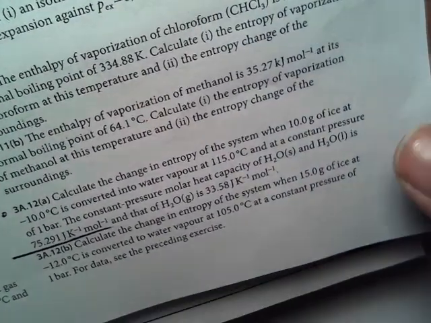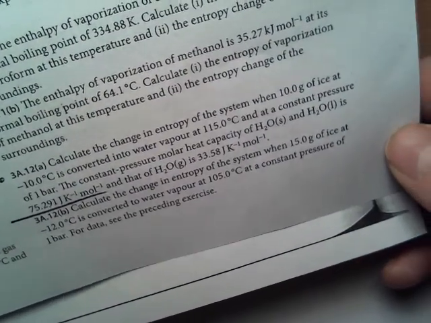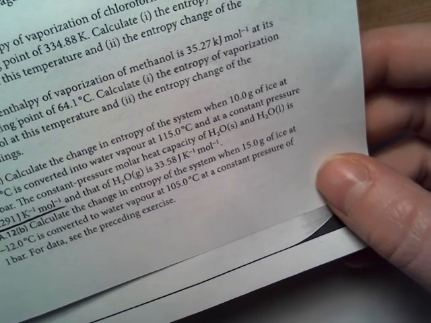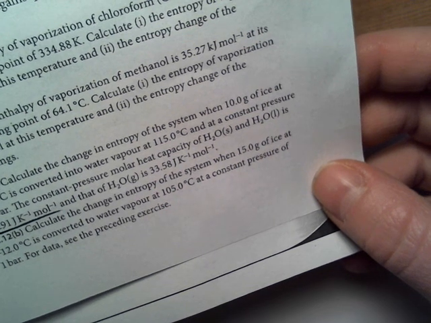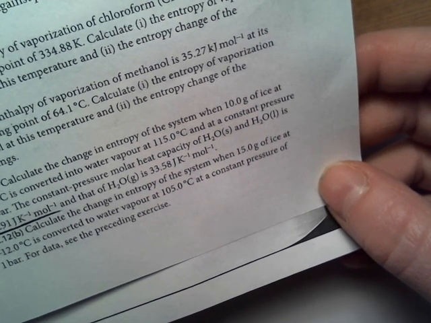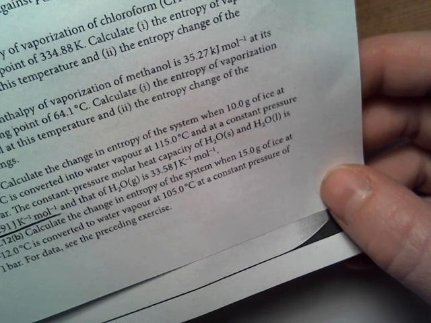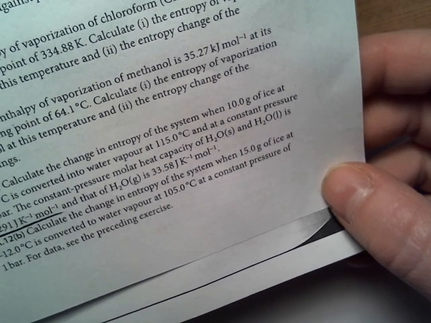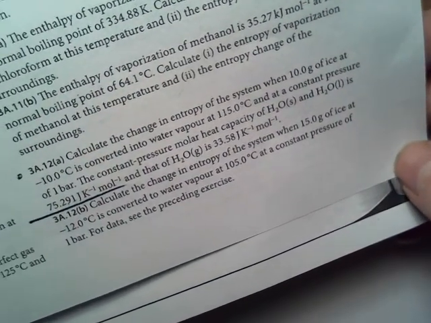Let's have a look at 12 in our series from this chapter 3 on entropy. And it's asking us to, in part A, calculate the change in entropy of the system when 10.0 grams of ice at minus 10.0 degrees Celsius is converted into water vapor at 115.0 degrees Celsius and a constant pressure of 1 bar. That's standard pressure, 1 bar.